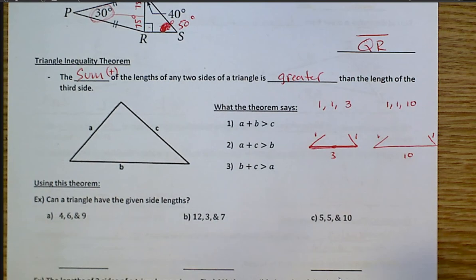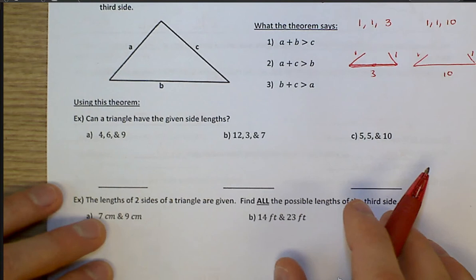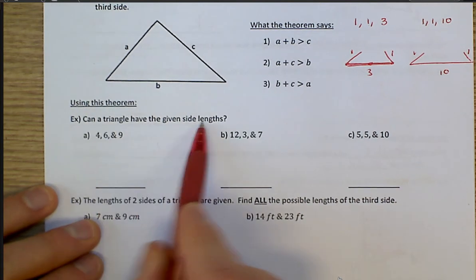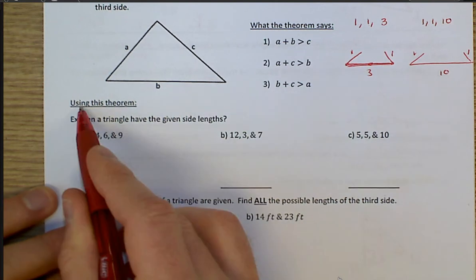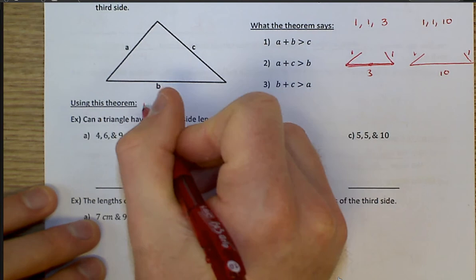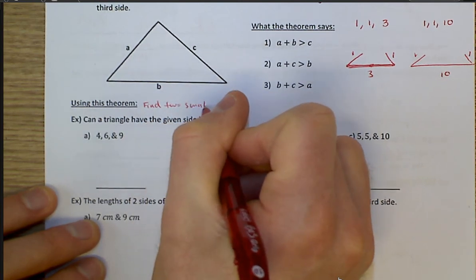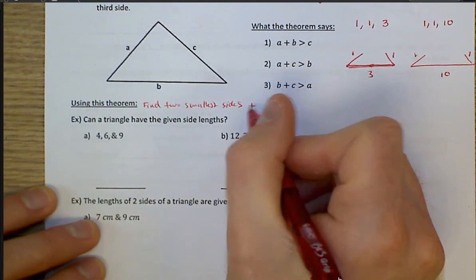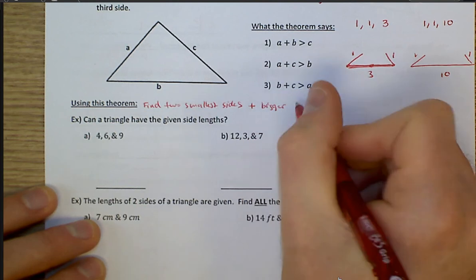So how do we apply this? Kind of like what I was just doing in those pictures, okay? Can a triangle have the given side lengths of 4, 6, and 9? Here's how you do these, okay? This is how you use the theorem. You just find the two smallest sides, add them, and see if it's bigger than the other side listed.